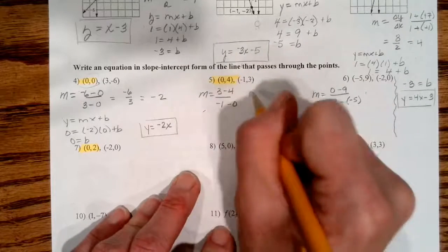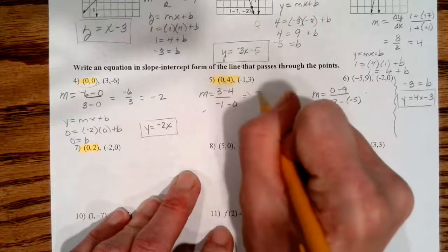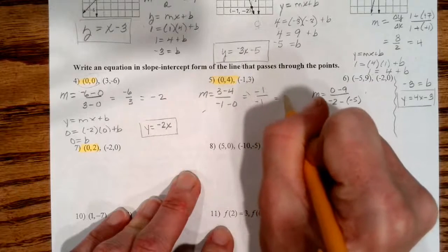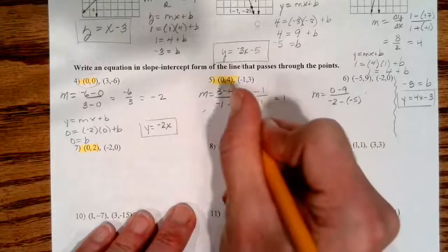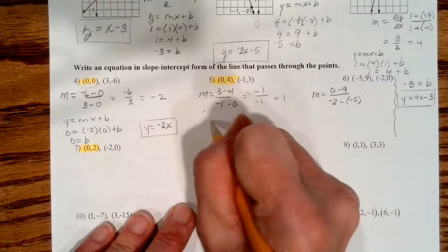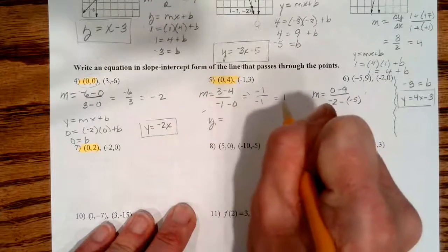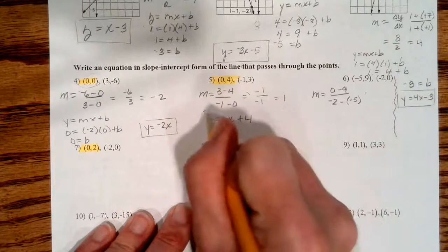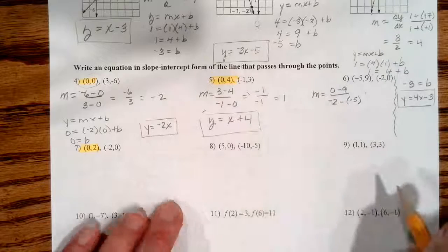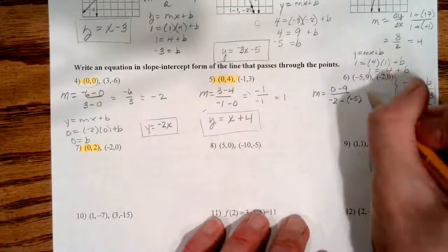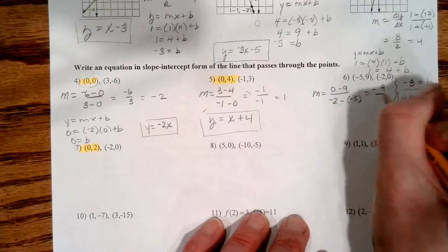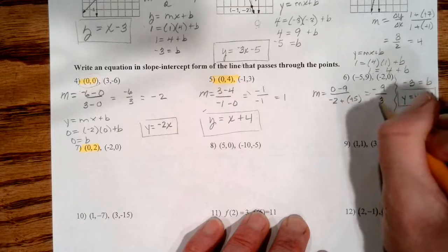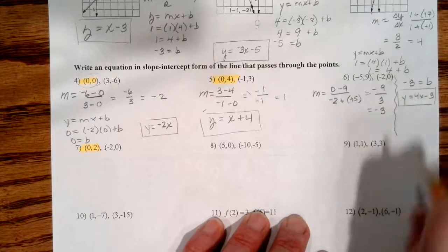With this one, 3 minus 4 is negative 1. Negative 1 minus 0 is negative 1, so that's going to be 1. They gave me my intercept, so y is equal to x plus 4. 0 minus 9 is negative 9. Negative 2 plus 5 is going to be 3. My slope is equal to negative 3.